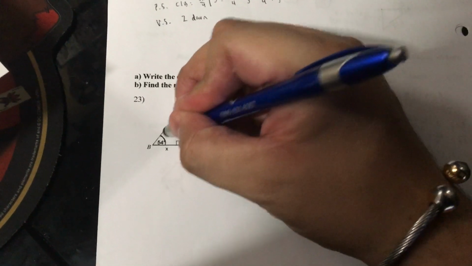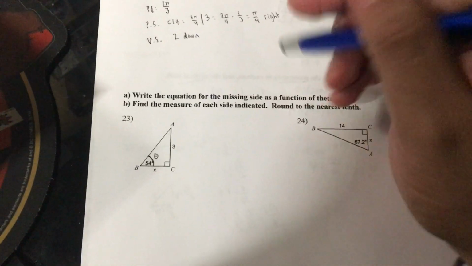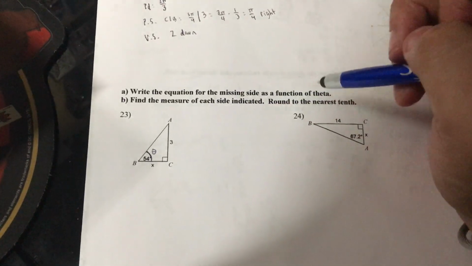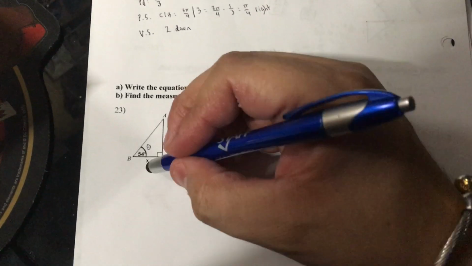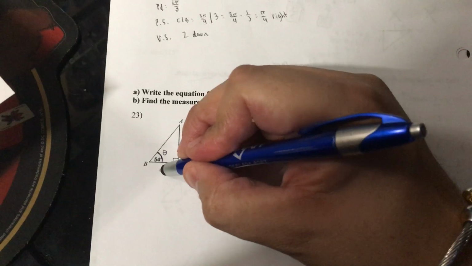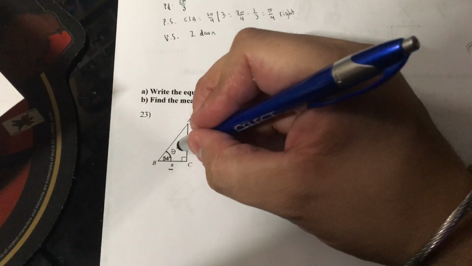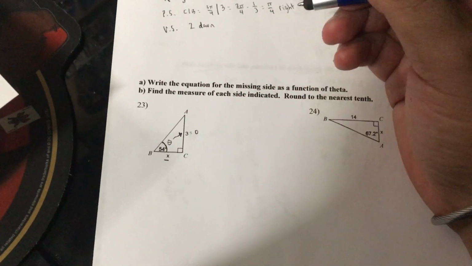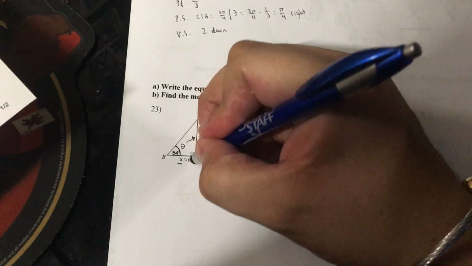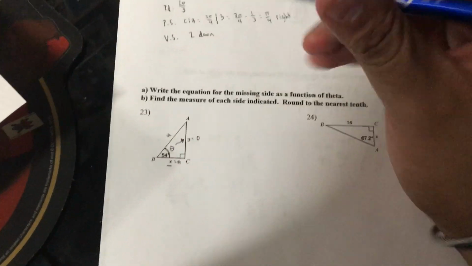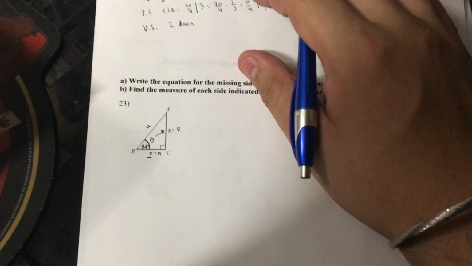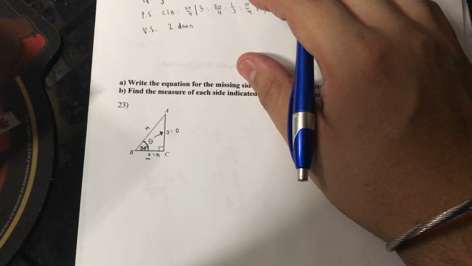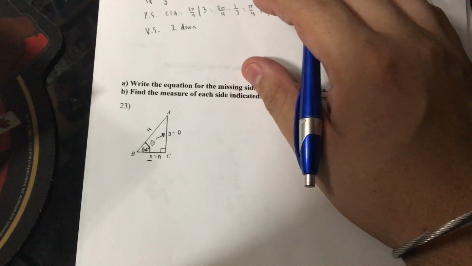Since this is the angle they gave me, let's call it theta, because the first thing they want me to do is write an equation for the missing side. We're assuming this is the only information I don't know. This right here is my opposite side, which means this is my adjacent, and over here is the hypotenuse. For right now, guys, we really don't care about the hypotenuse. When we get into the next chapter, we'll cover that a little bit more.